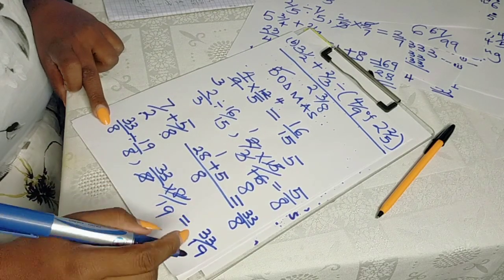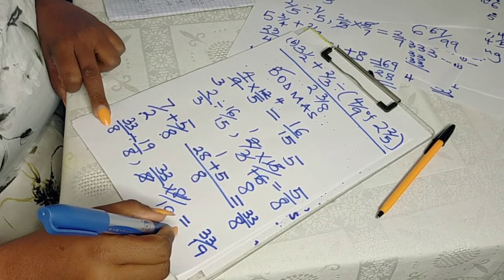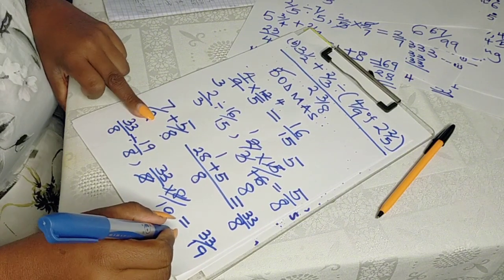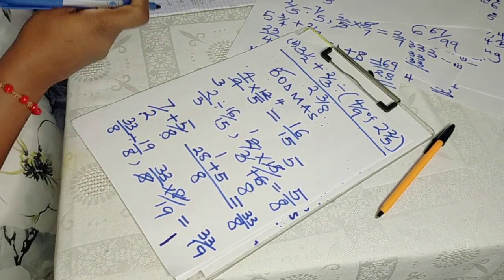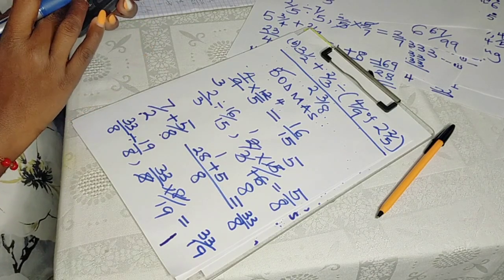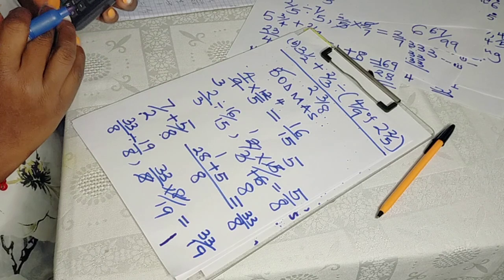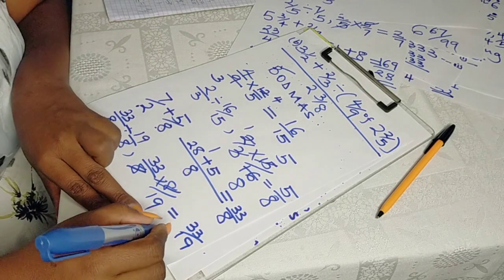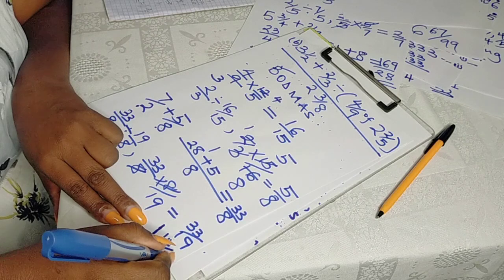Therefore, we can now convert it to a mixed fraction, which is going to be 1. 33 minus 19, 14 over 19. The answer is going to be 1 and 14 over 19.